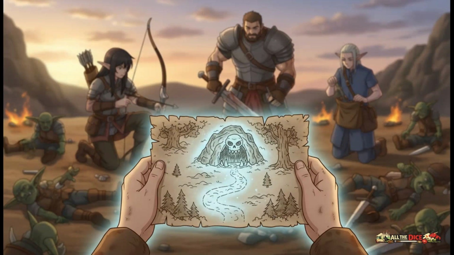And now that the combat is over, you check the goblin leader's pockets. And what do you find? A map. A crudely drawn map to their hideout. And there it is. The end of this combat just became the start of your next exploration. It's a cycle, and it's what keeps the adventure moving forward.